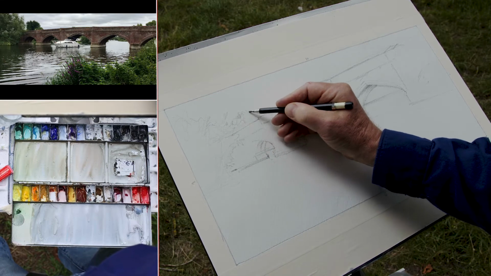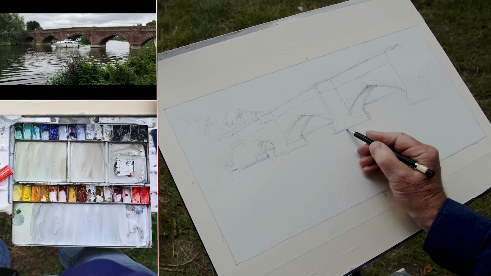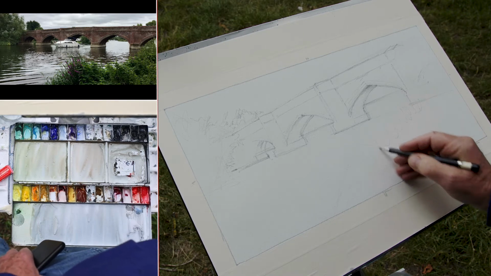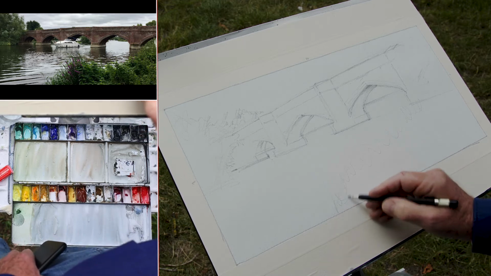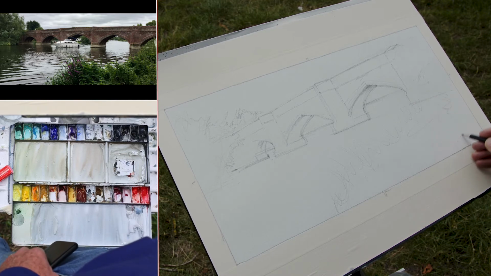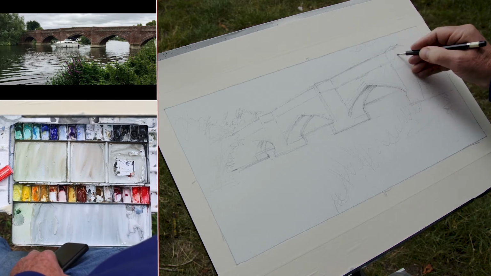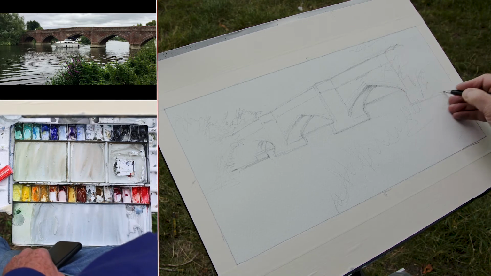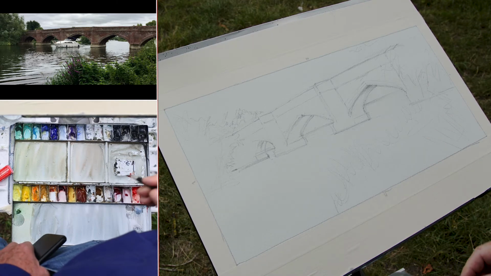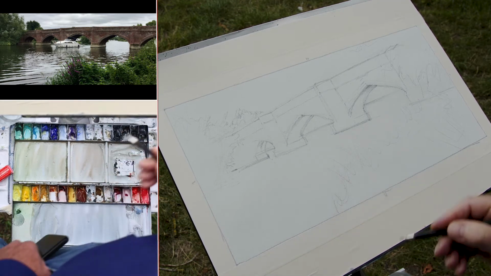Clump of trees here. Then we've got all this stuff here. And there's actually some. Okay, so far so good. Now, there's the whole reflection thing to take into account now.